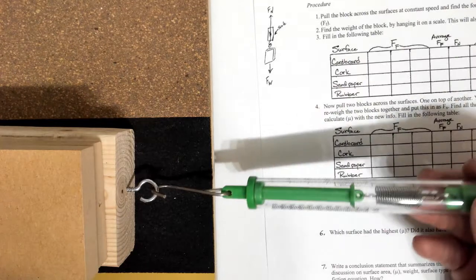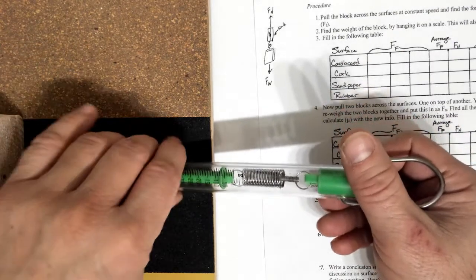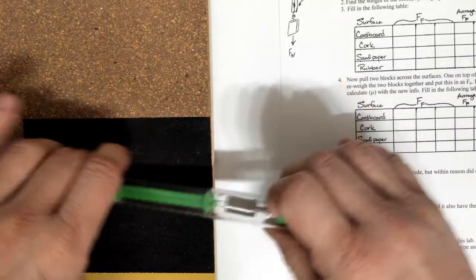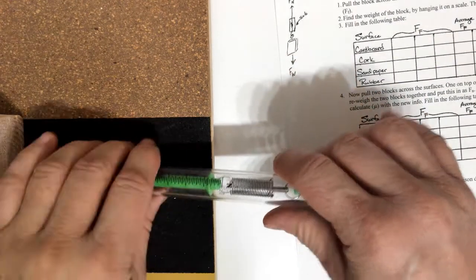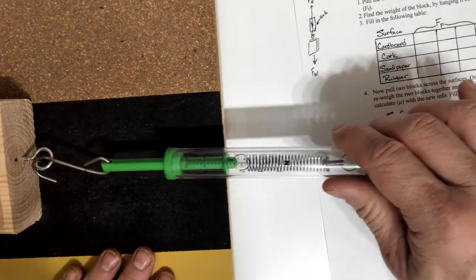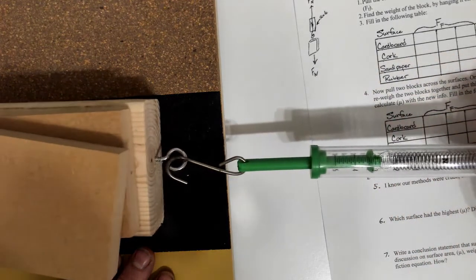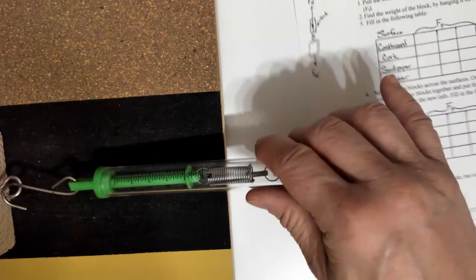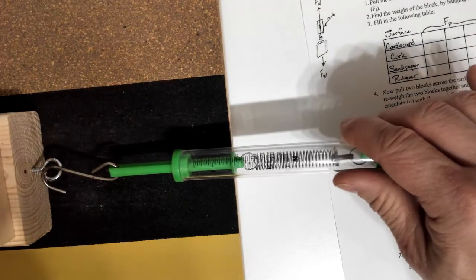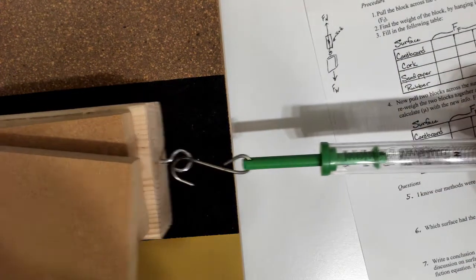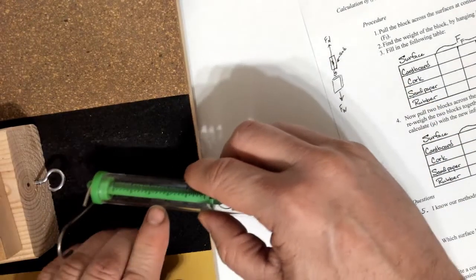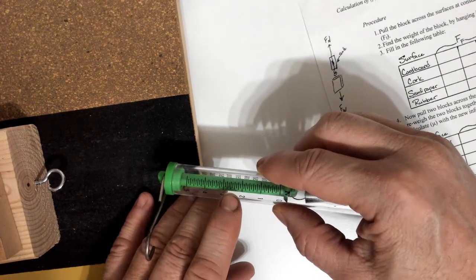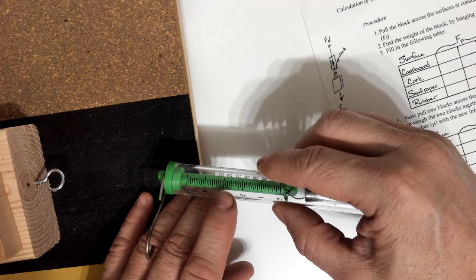Let's see if I can change to this new scale. And you can see it says newtons right here. Let's see if I can use this one. Ooh, it bounced around, so I got to practice this a couple times. Okay, I got 2.75 newtons. It registered right down in here at 2.75 newtons, just down there.